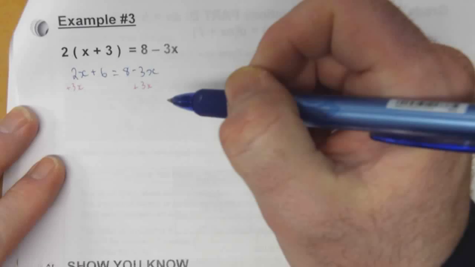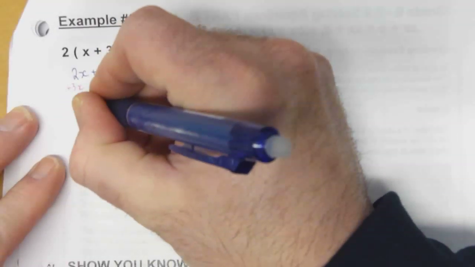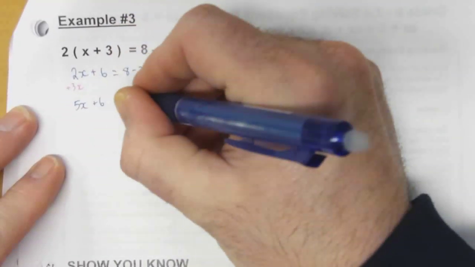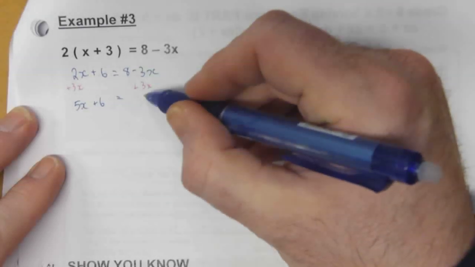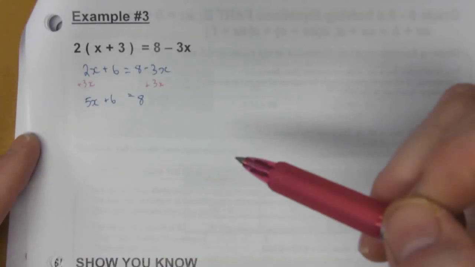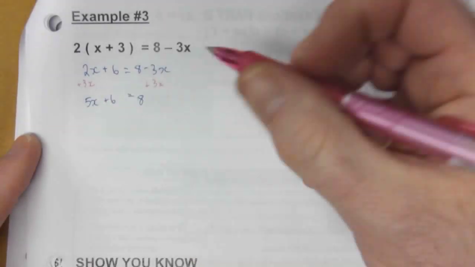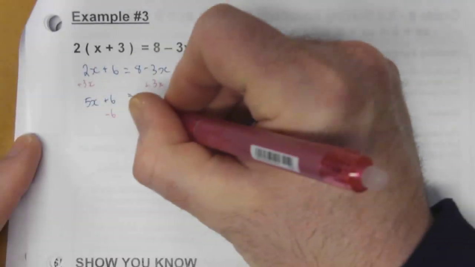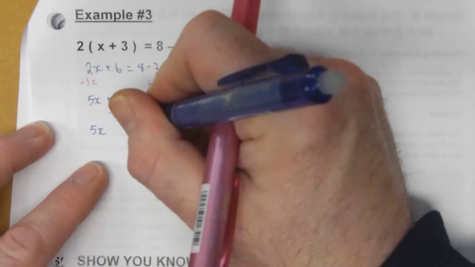So 2x plus 3x becomes 5x, and we still have this plus 6 on the left. The 3x's cancel out, so that leaves me with 8 on the right-hand side. So now, again, we're still trying to get rid of this x, or get the x isolated, so I'm going to get rid of this 6 by subtracting 6 from both sides. 5x stays as 5x, 6 minus 6 is 0, so that's dealt with. 8 minus 6 gives us positive 2.